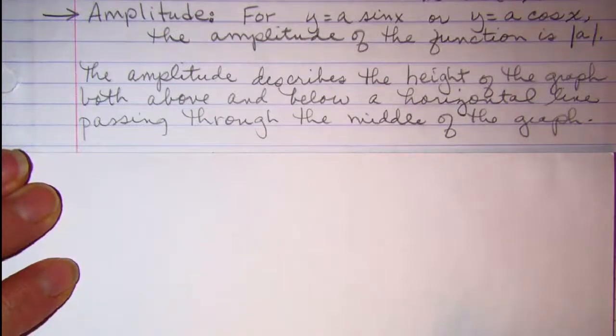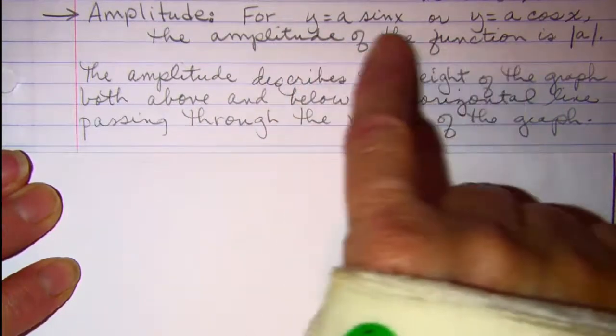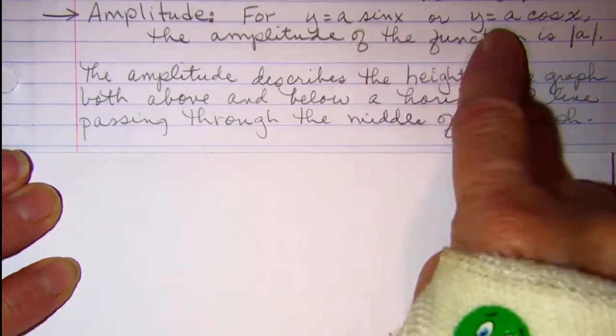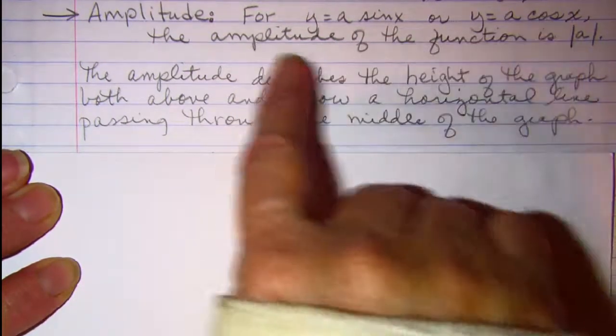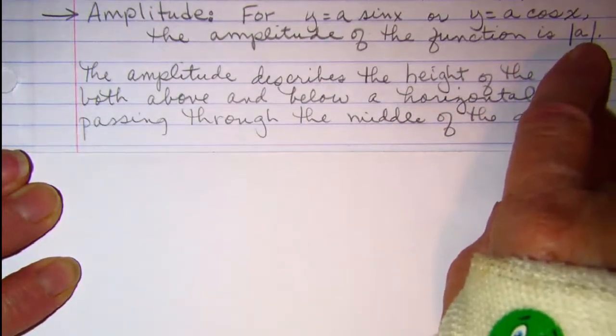In this video, we'll be talking about amplitude and period of sine and cosine. The amplitude for the two equations y equals a sine x or y equals a cosine x, the amplitude of the function is the absolute value of a.